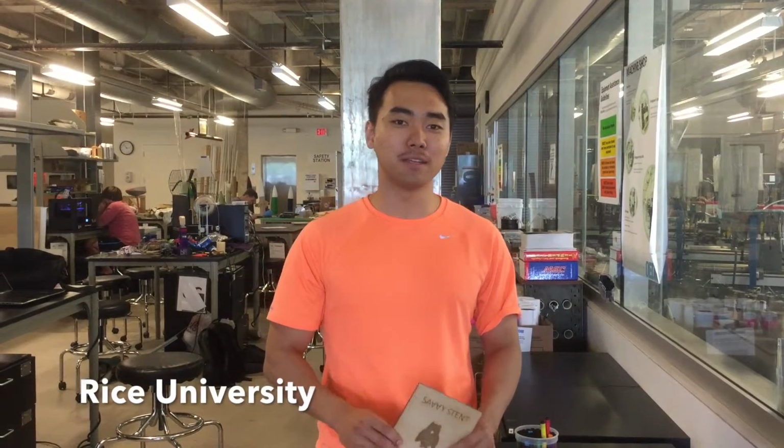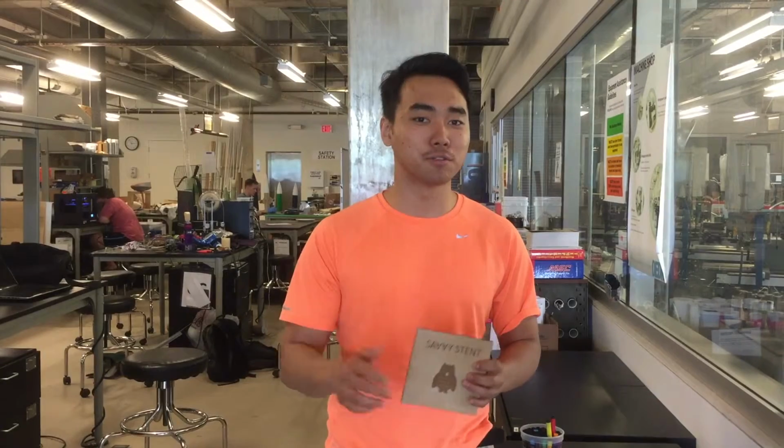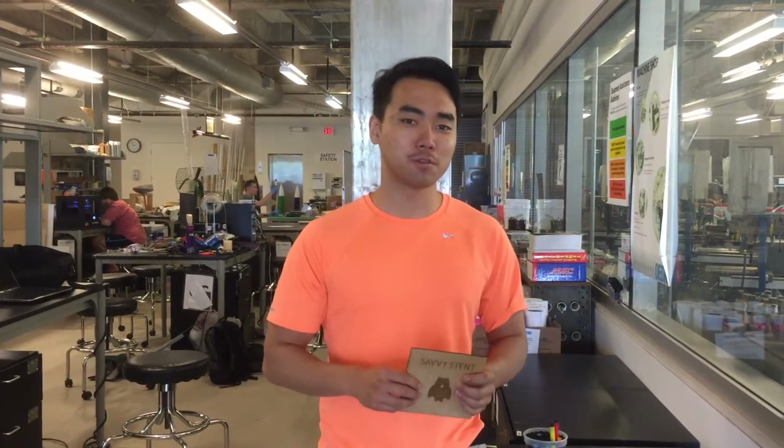We are Team Savvy Stent, a group of 5 Rice bioengineers, and we are developing an implantable medical device to monitor abdominal aortic aneurysm in real time. So before we talk about our solution, what is the problem that we're solving?